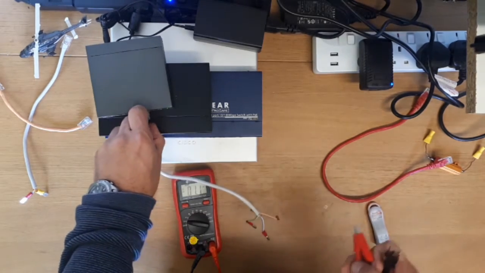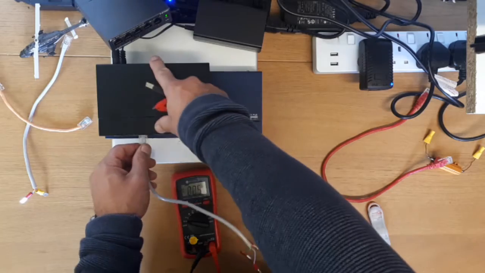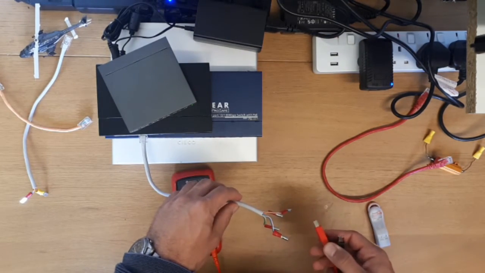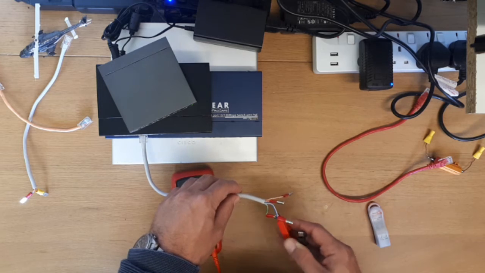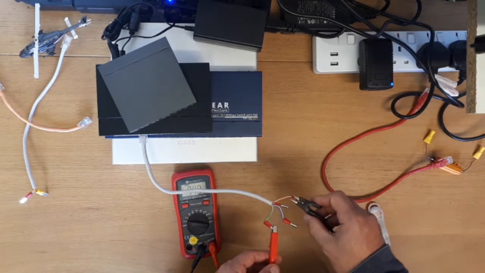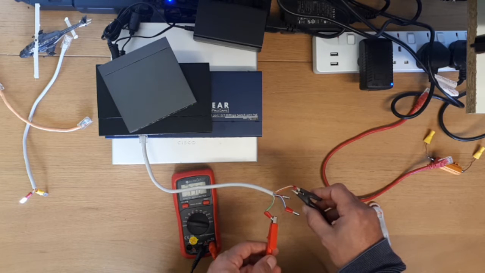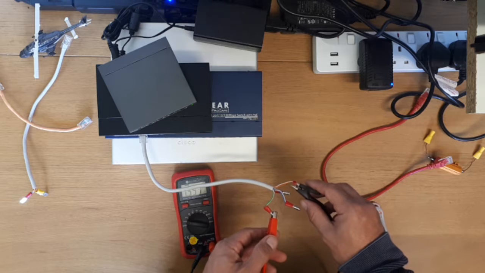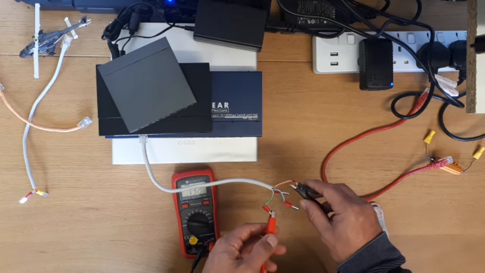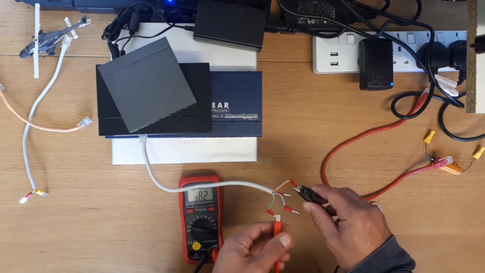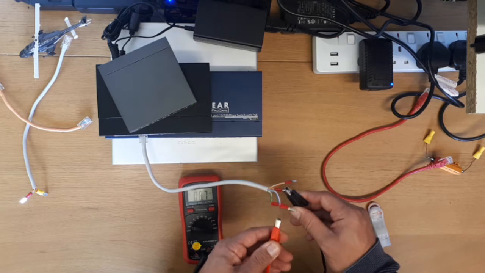Let's have a look and see what the Netgear's behaviour is for that. Let's again test the green and the orange. Okay, similar to what we were seeing before, 1.5 volts there, 0.7. Let's have a look at this one.